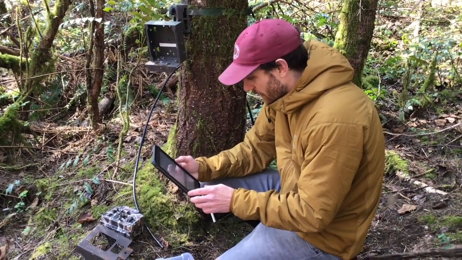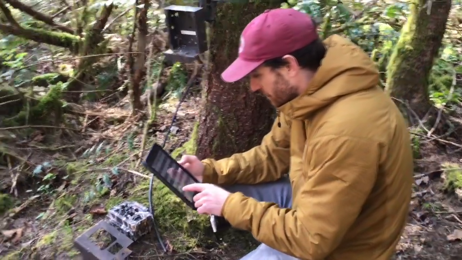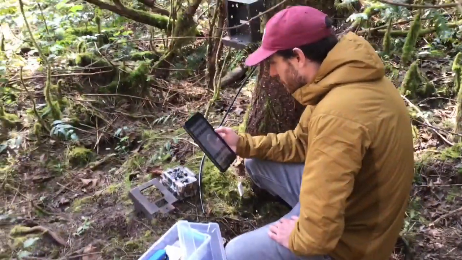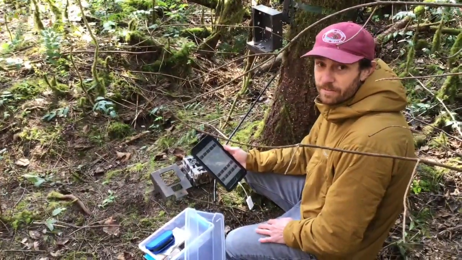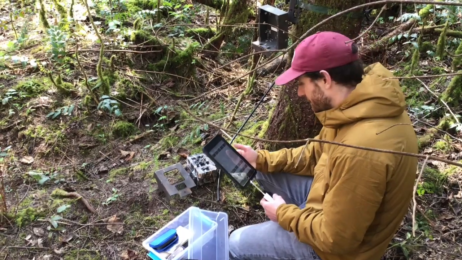So in this case, we're looking at some wildlife photos that we've gotten in the last couple of weeks. And we also get a daily picture of what's been happening in the woods.